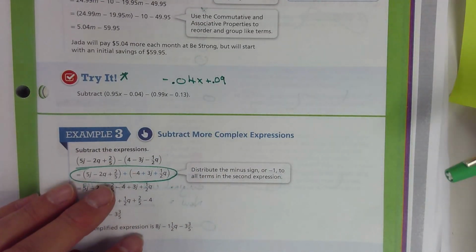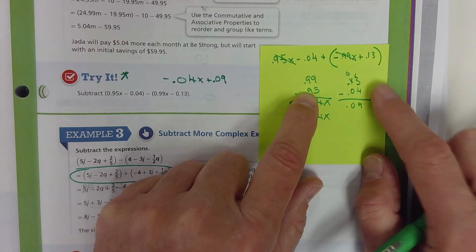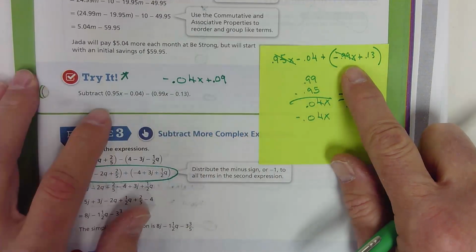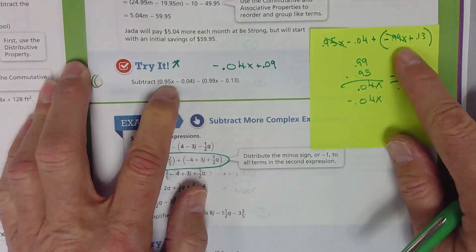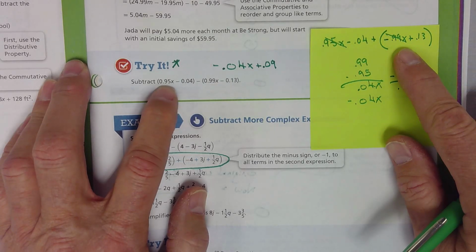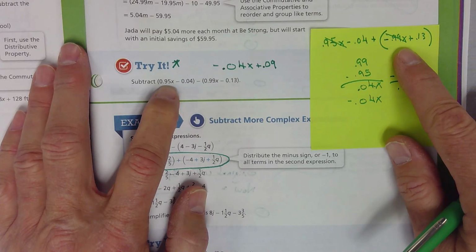Yes. For the 0.95 and the 0.99, wouldn't they both be negatives? Well, this is positive right here, and I haven't done anything with that. So that's a 0.95x. When you change the things inside of the parentheses, wouldn't you change that to a negative?